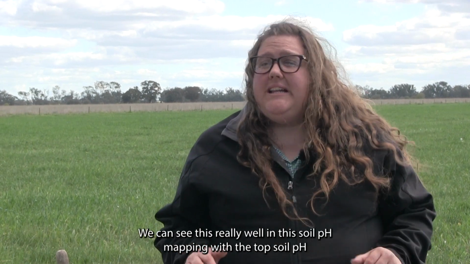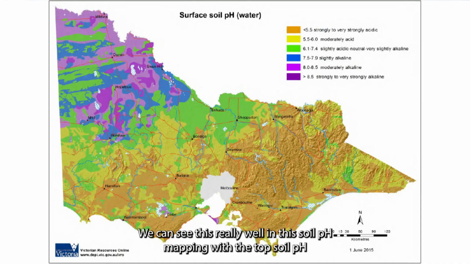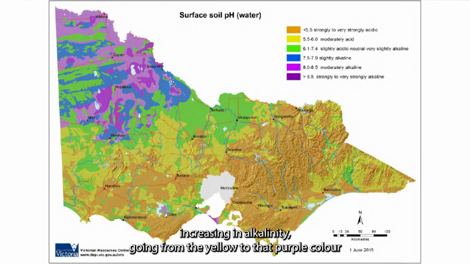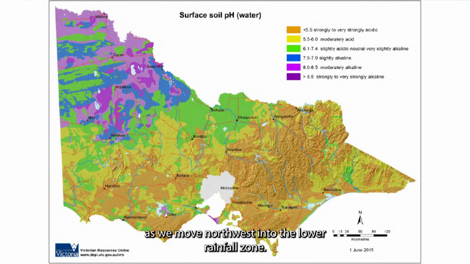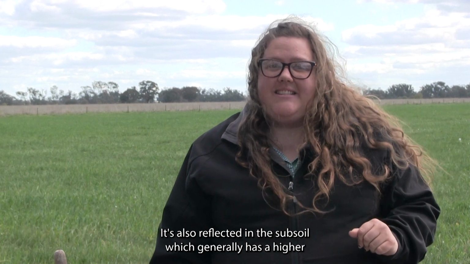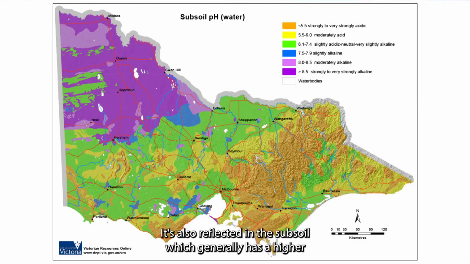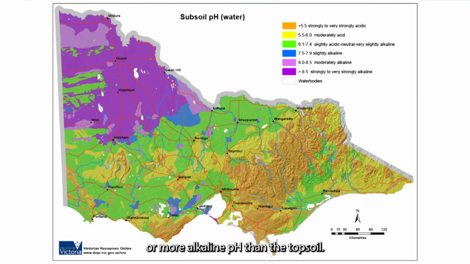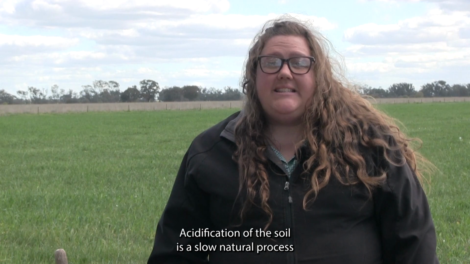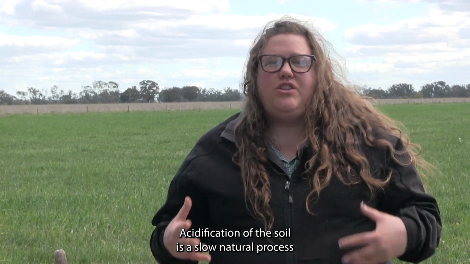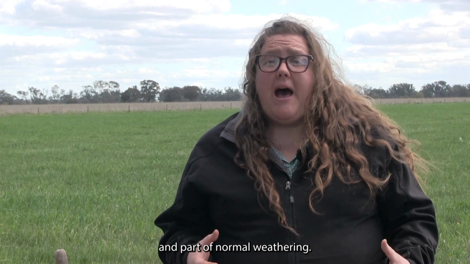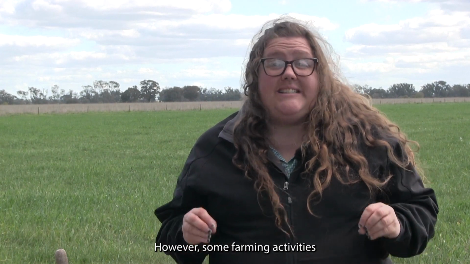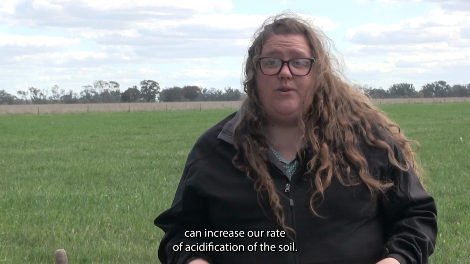We can see this really well in this soil pH mapping, with the topsoil pH increasing in alkalinity, going from the yellow to that purple colour, as we move northwest into the lower rainfall zone. It's also reflected in the subsoil, which generally has a higher or more alkaline pH than the topsoil. Acidification of the soil is a slow, natural process and part of normal weathering. However, some farming activities can increase our rate of acidification of the soil.